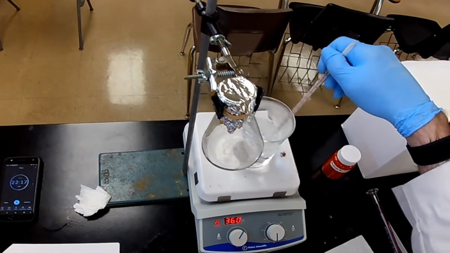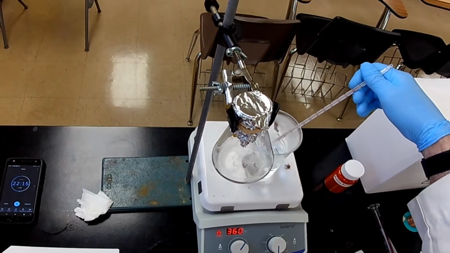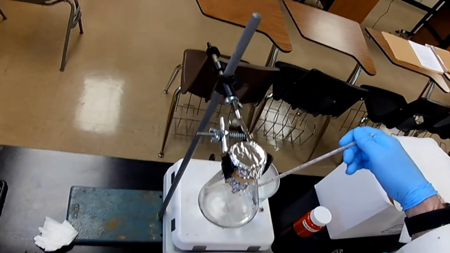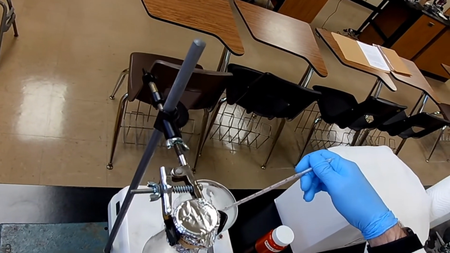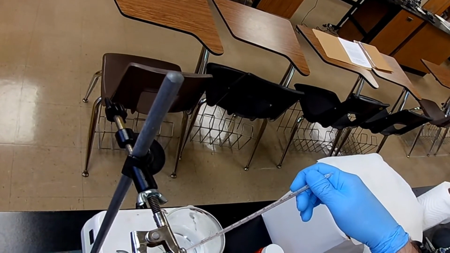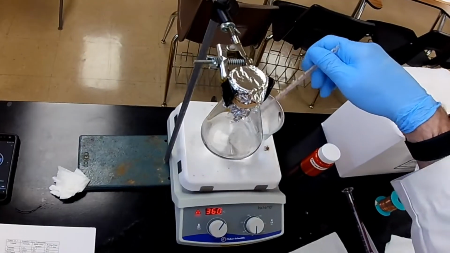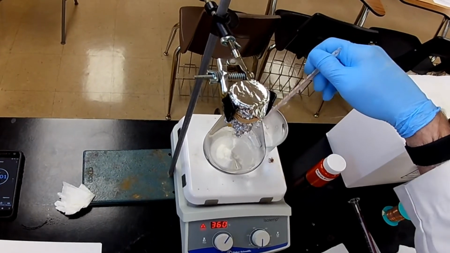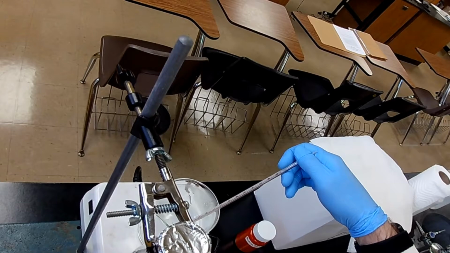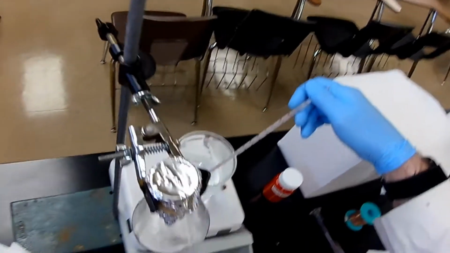How much less? Well, I could calculate it, but I'd rather measure it. Okay, we're still going up. It's set on 97 so far. Let's give it a couple more swirls, see if it stabilizes. Yeah, 97.